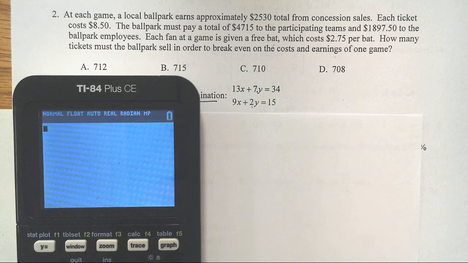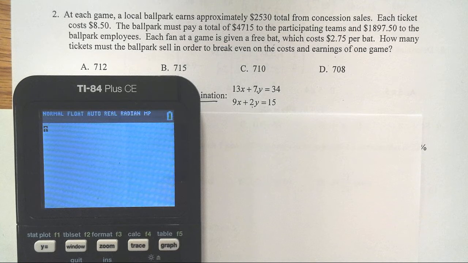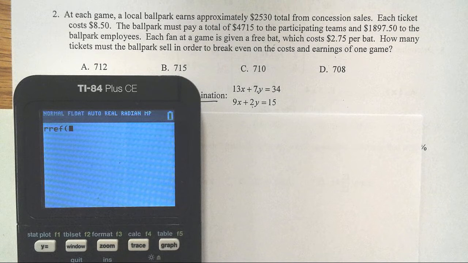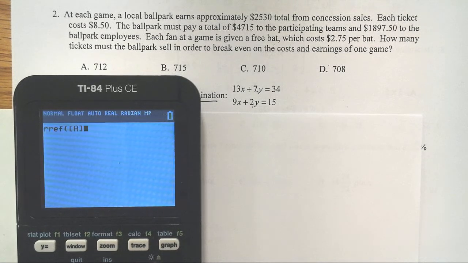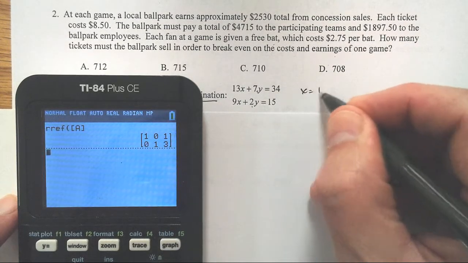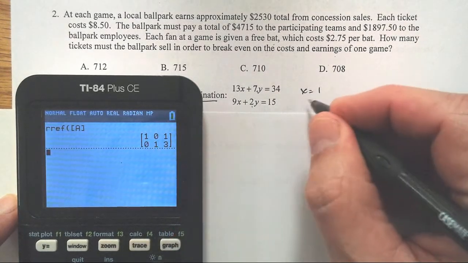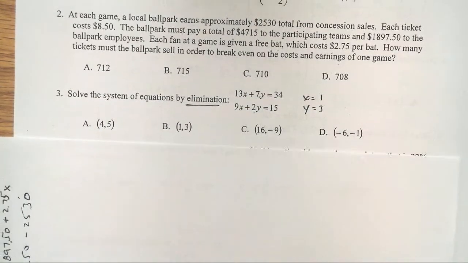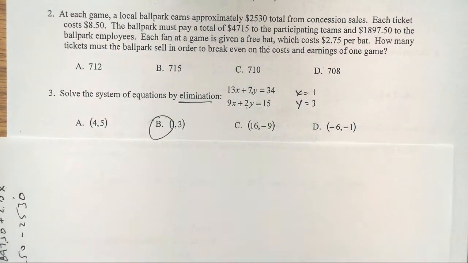Second, quit out of there. Go back into matrix. Math. RREF, row reduced echelon form. Back into matrix. Select matrix A that we just created. And I get 1x equals 1 and 1y equals 3, or 1, 3.